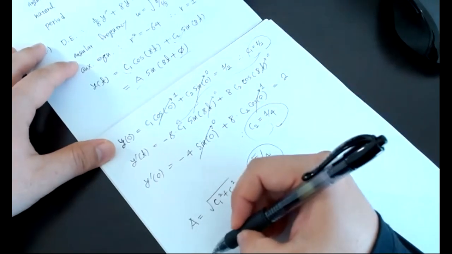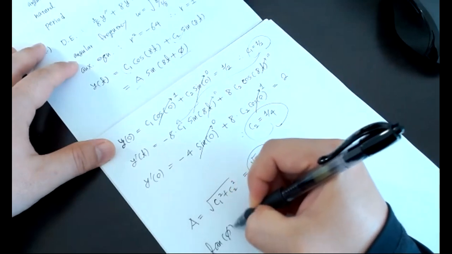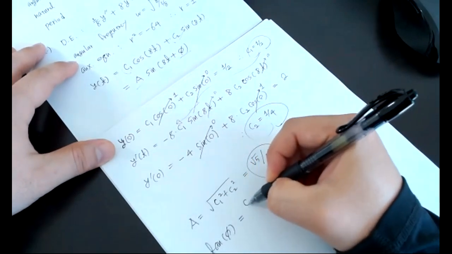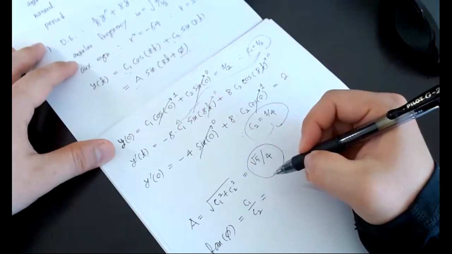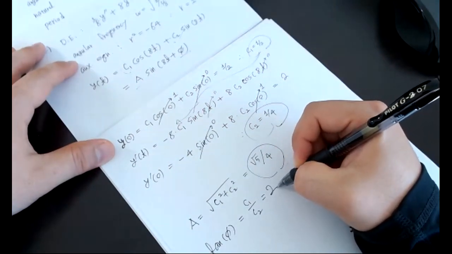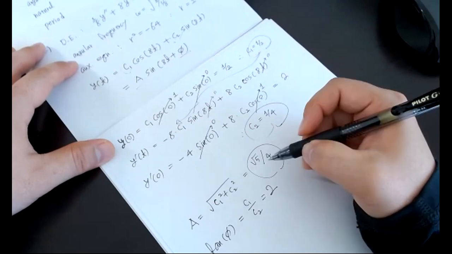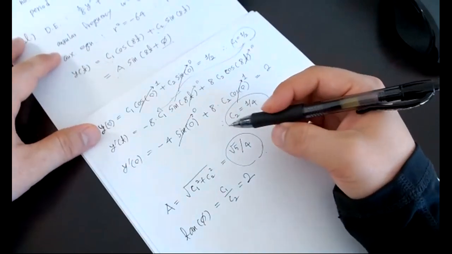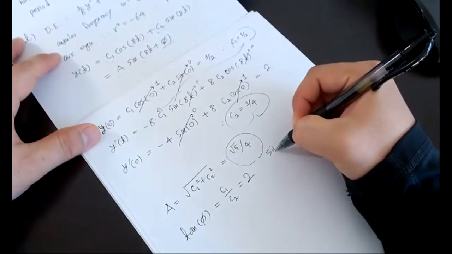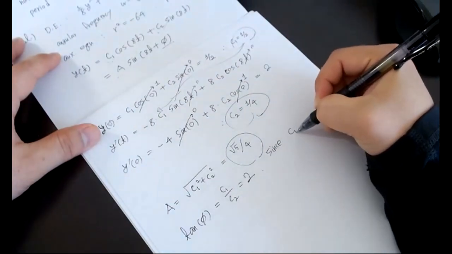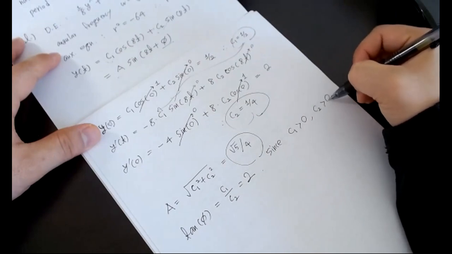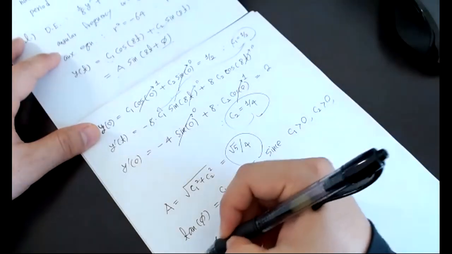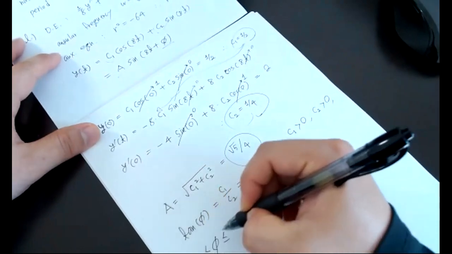Okay, so tangent of phi is equal to C1 over C2, right? Which is 1/2 over 1/4, which is 2. Okay, and then since C1 is 1/2, which is greater than 0, and C2 is 1/4, which is greater than 0, the phase angle must be between 0 and pi over 2.